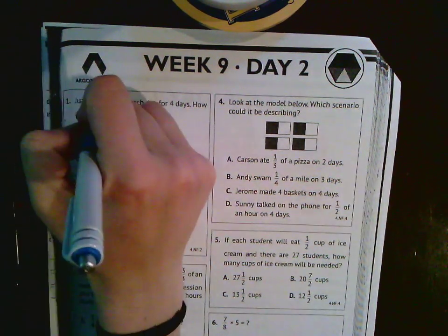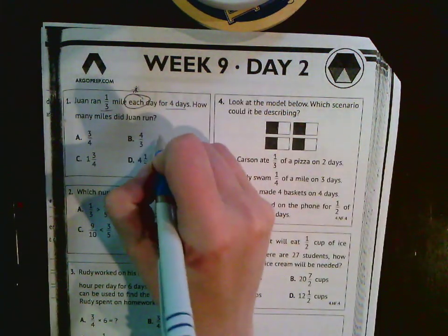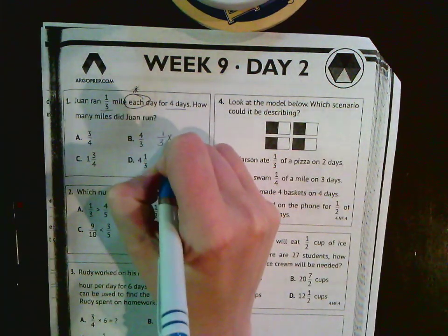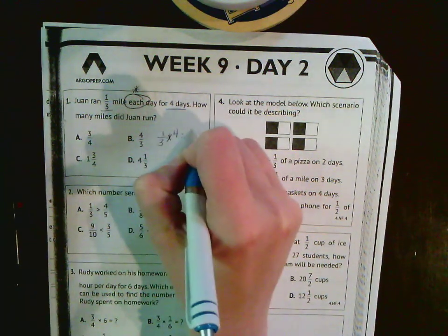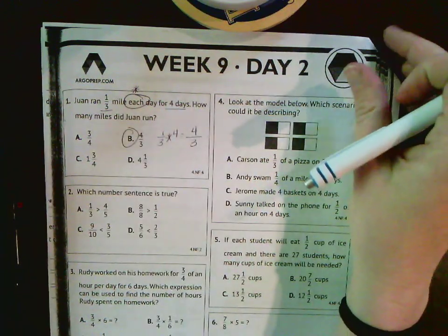Juan ran 1/3 of a mile each day for 4 days. Remember that each tells me to multiply. How many miles did Juan run? So I'm going to do 1/3 times 4. 1 times 4 is 4. My denominator stays. And that matches B.